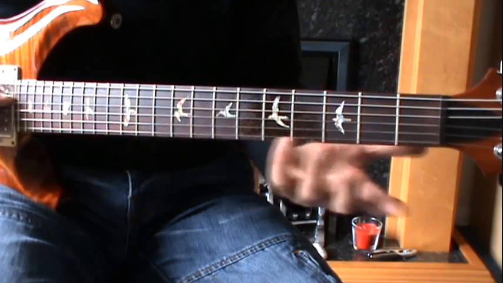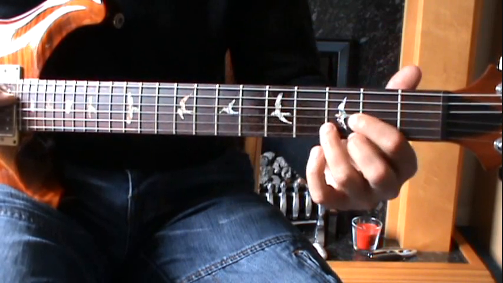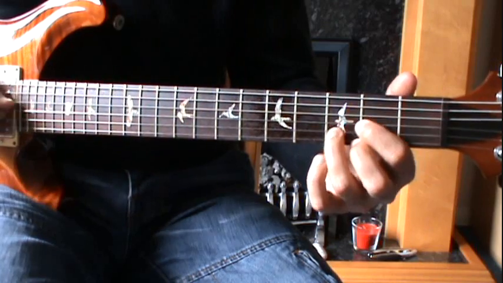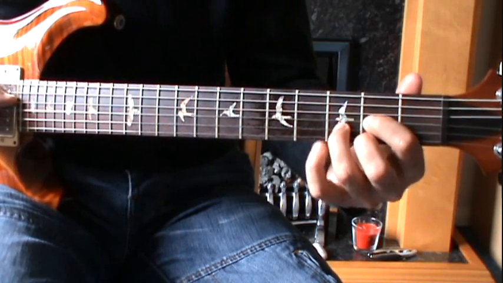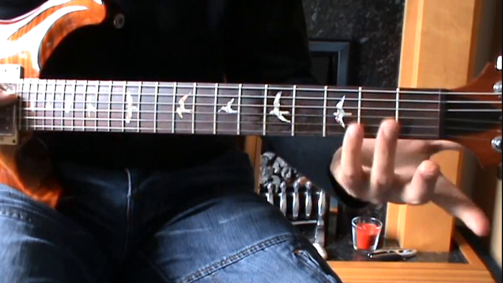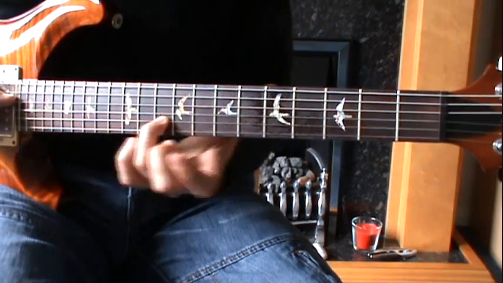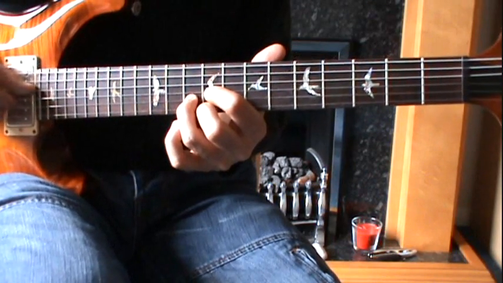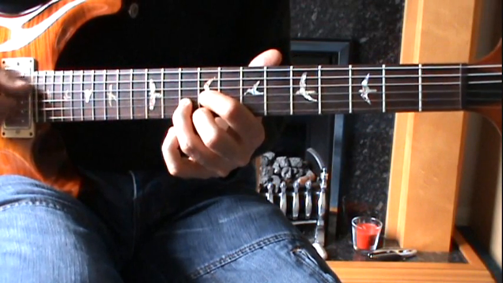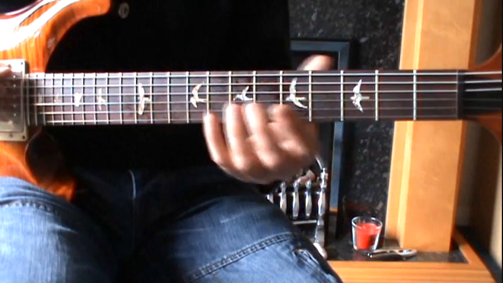So again, as I said before, I can shift this. If I play it up here, you can see very quickly this is a D major triad. Notice how I play a D open chord. If I play it up here, let's say the root is in the middle again. This is an A triad, A major triad, obviously.